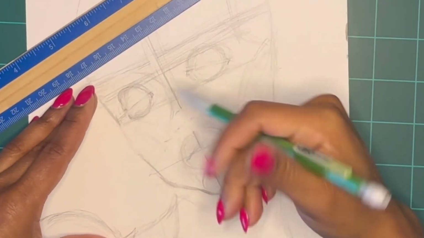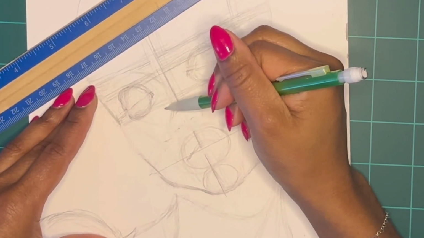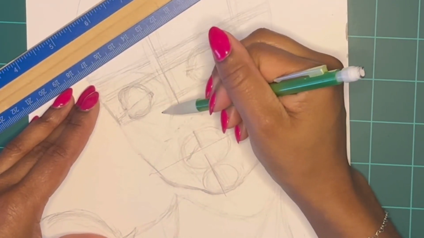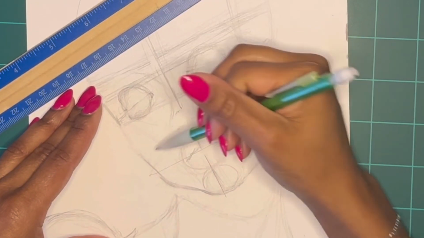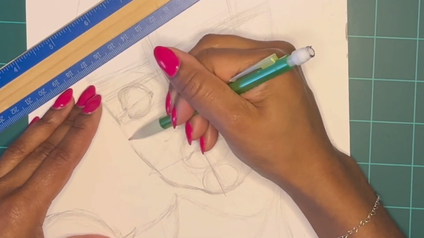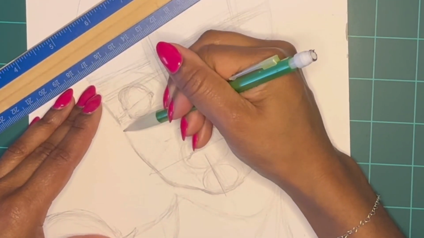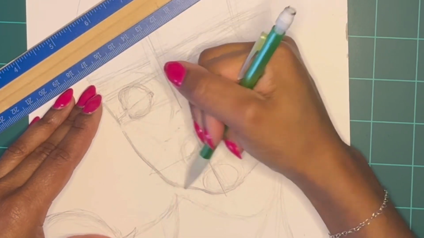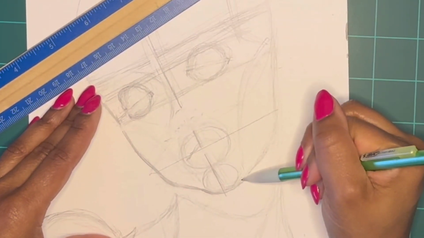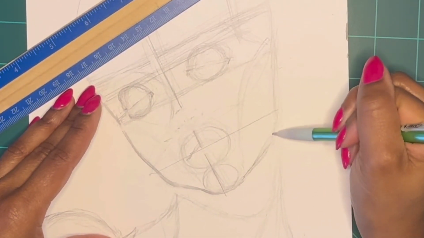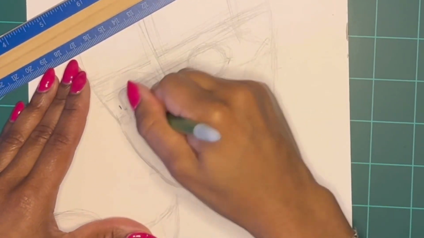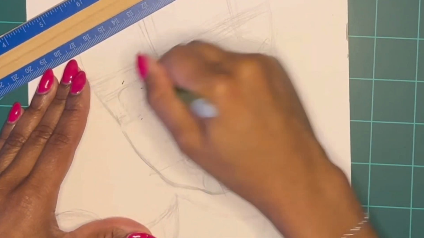I told you I'd have to make changes. Her nose is like, oh, this is so weird. Okay. Yeah, her nose is like, because her chin is, I don't know if this is gonna look bad, but we'll see. But I think her eyes need to come down just a little bit.